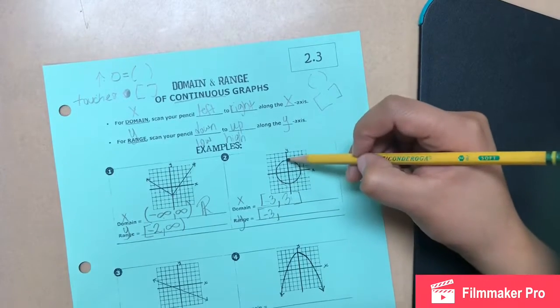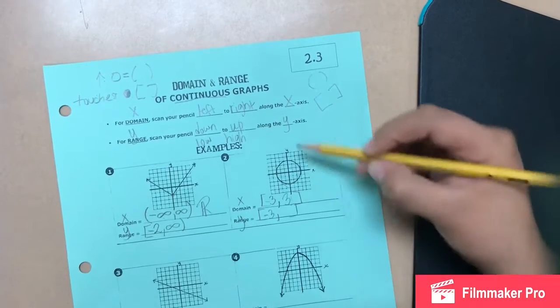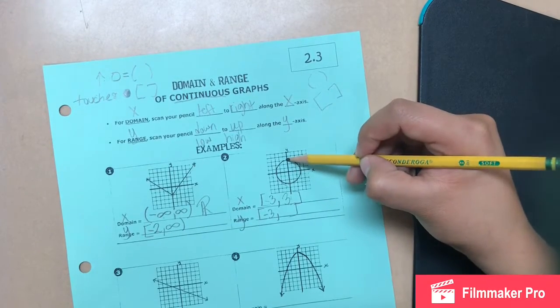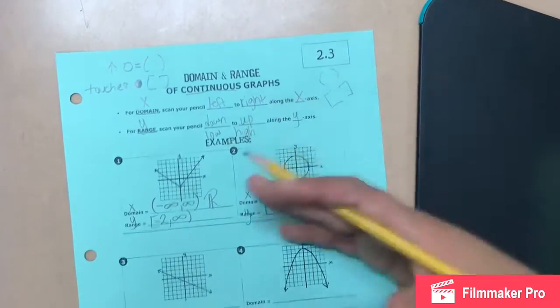And then I put my pencil on the highest point, and it touches, so it's a bracket. And how high does this go on the y-axis? Positive 3. So they look really similar, but we're looking at the x-axis and the y-axis.